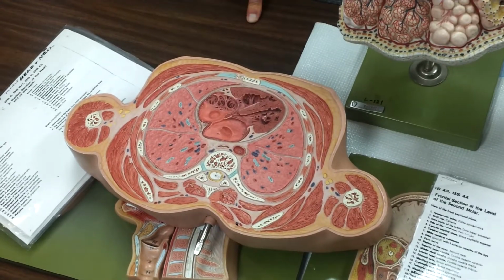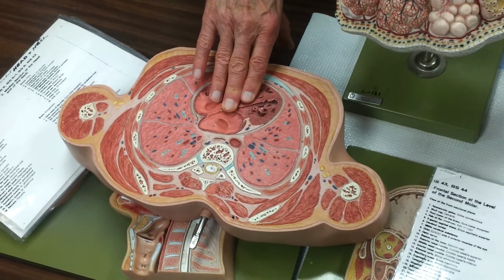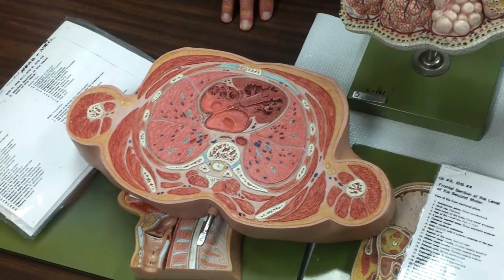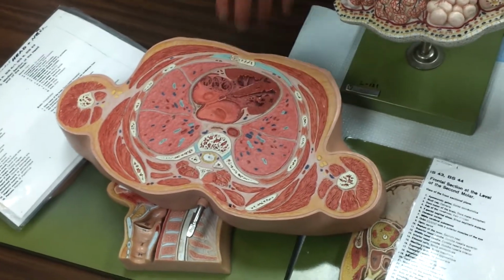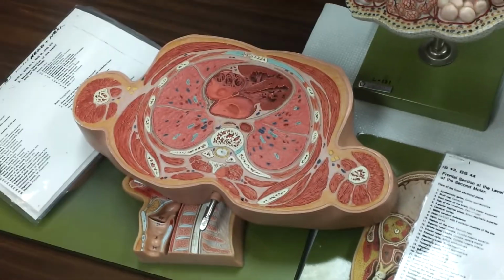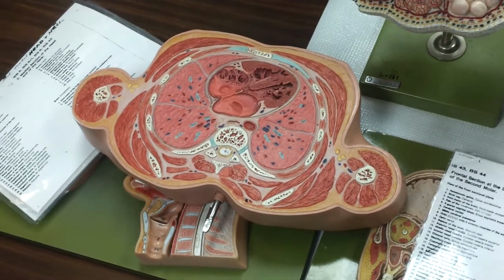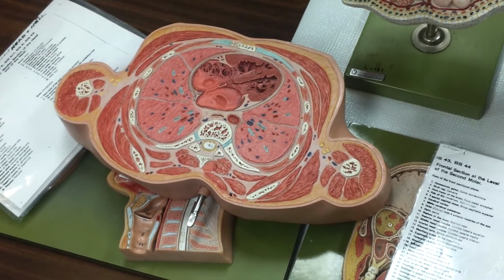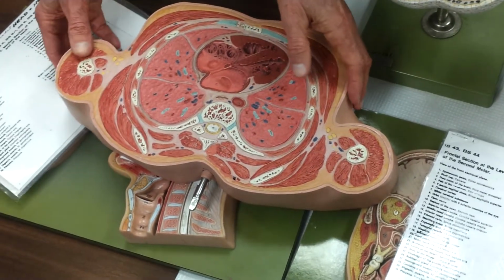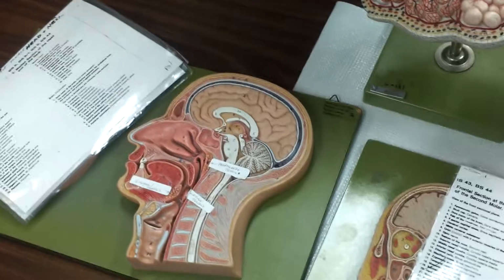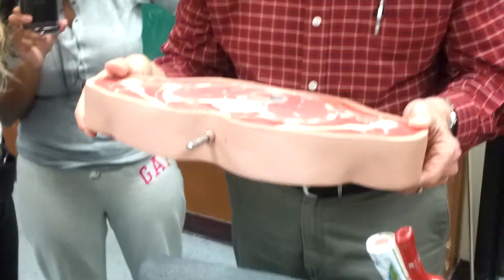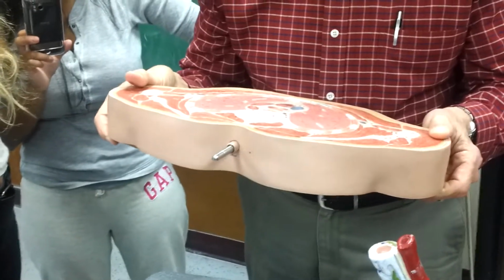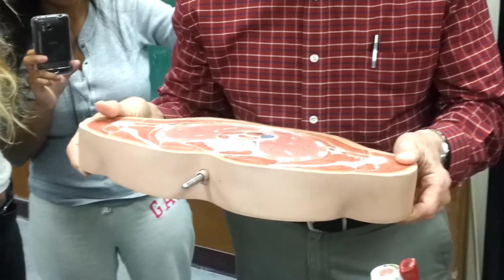And here's the heart. So if this is front and this is back, this is left, isn't it? Whichever one has 3 lobes. So actually, it's upside down, isn't it? You've got to be careful. See? A little sleight of hand here.